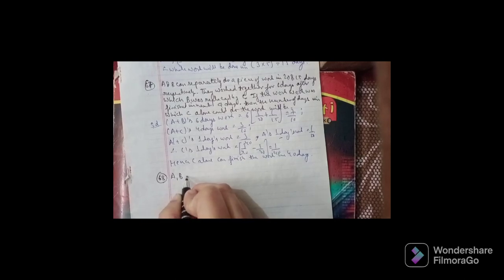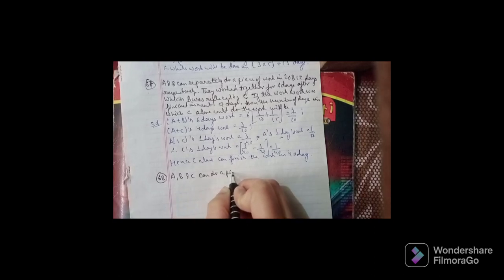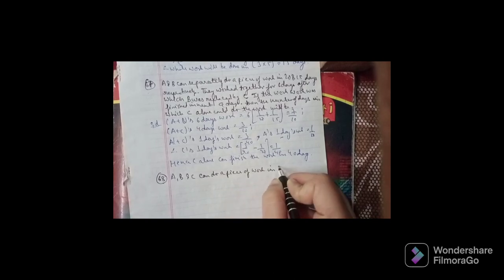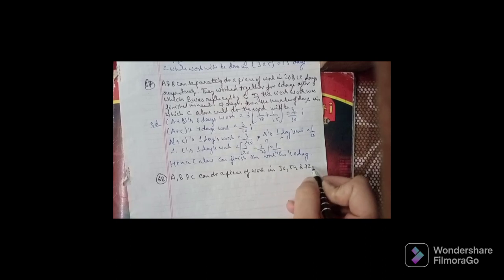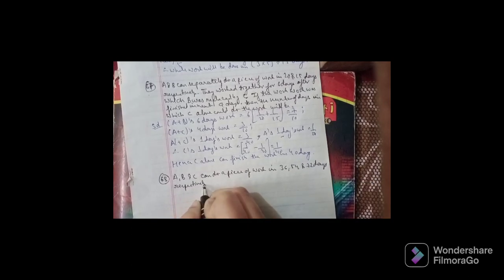A, B and C can do a piece of work in 36, 54 and 72 days respectively.